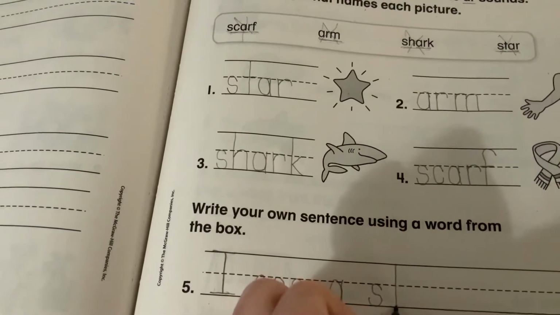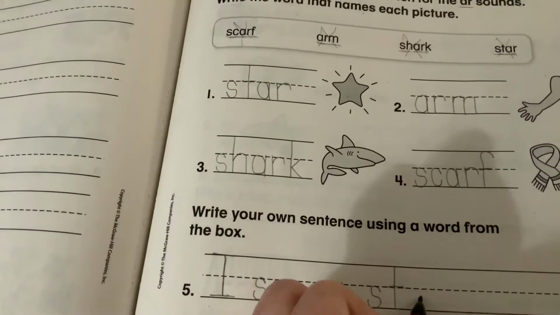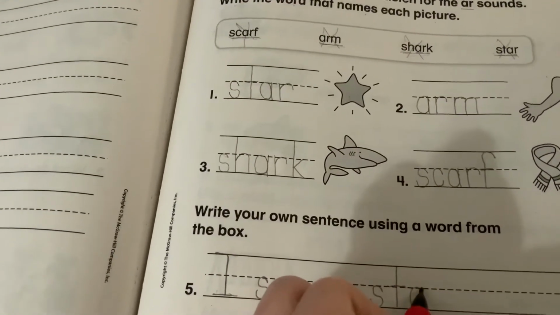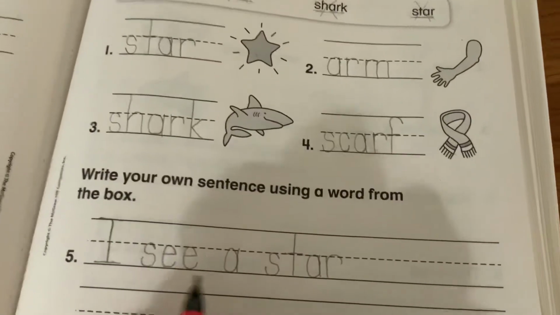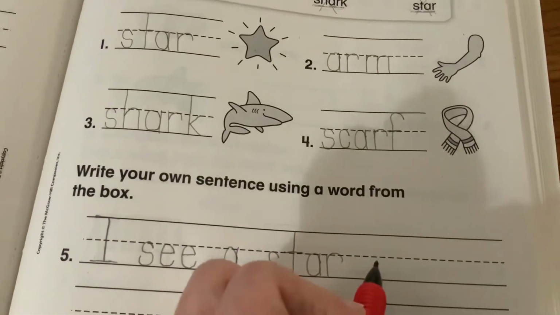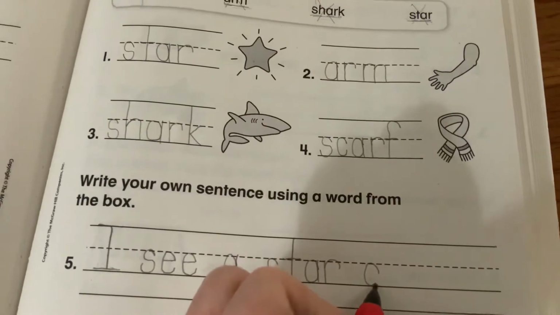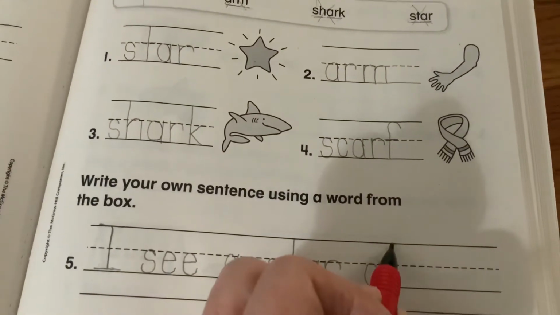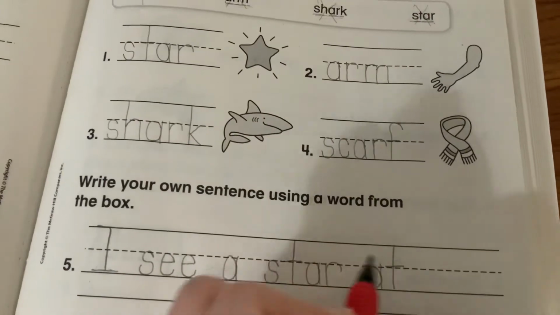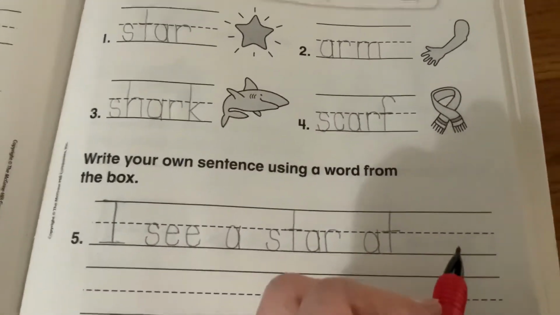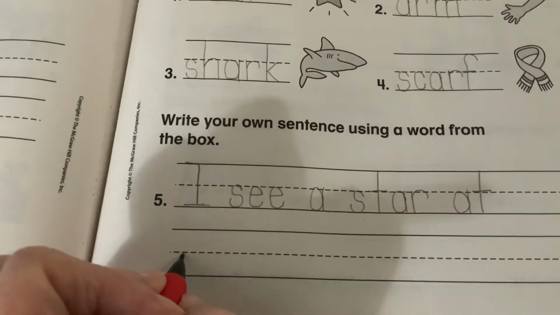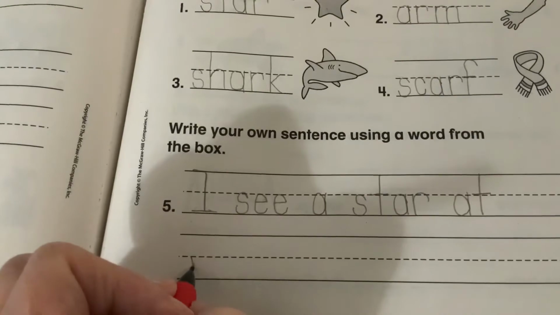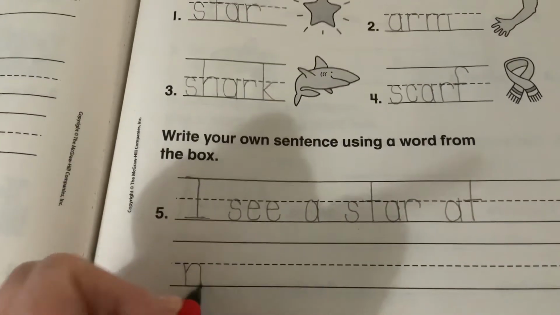The T, pull straight down. It's a tall letter. Your A, come around. R. Okay, I see a star. What was the rest of the sentence? I see a star at, leave space, at, t. Okay, I see a star at night. I'm not going to have room for the night, so I'm going to come down here. Okay, night, n, pull straight down, come up, down, and close.